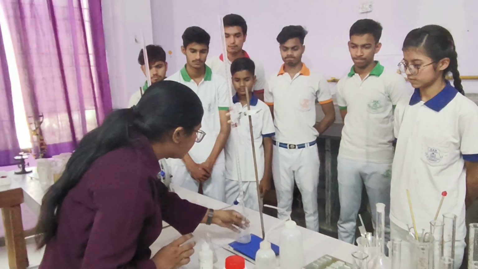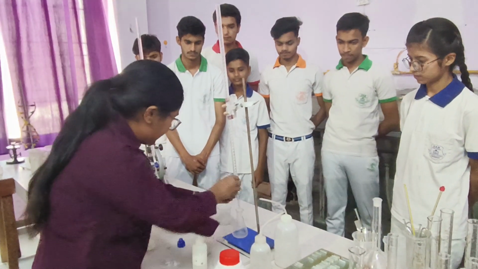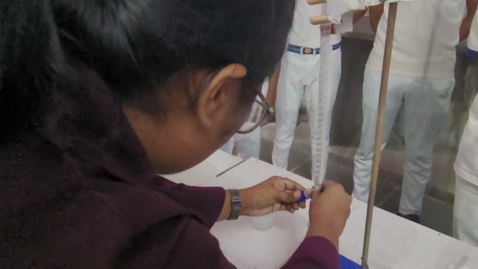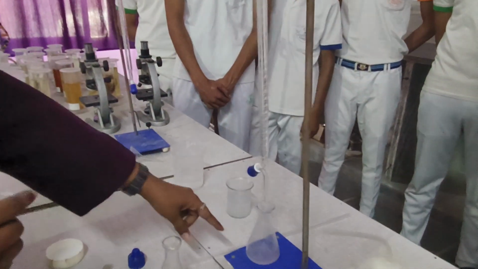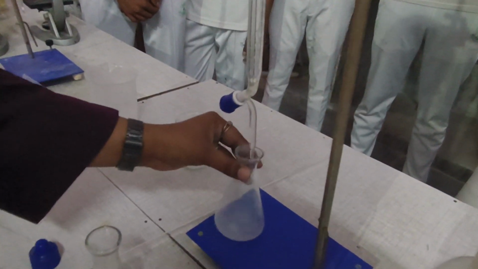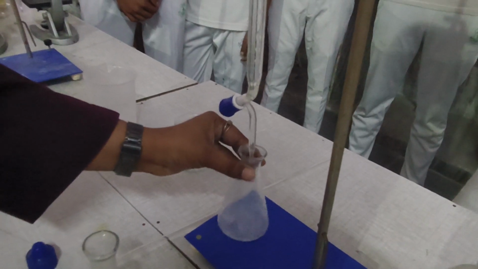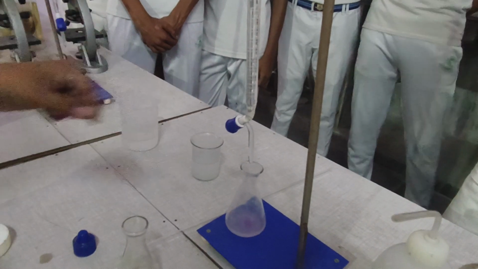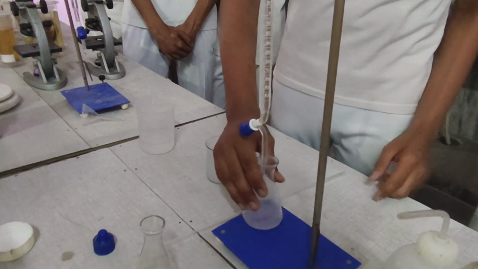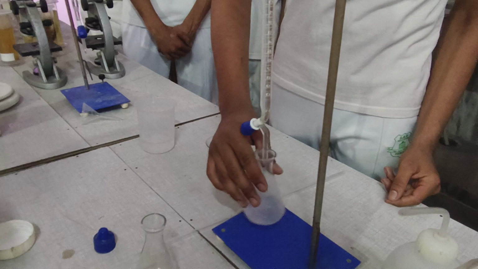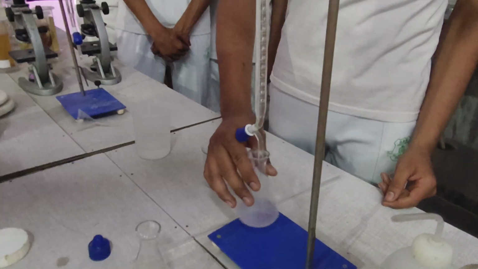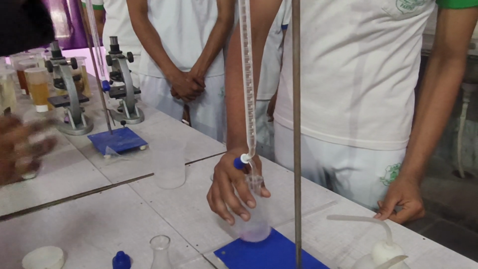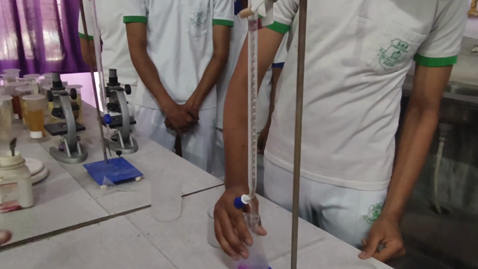Now we will put this into this, and by opening this tap, drop by drop, you can see the pink color in the solution. For that we have to shake this till we get a light pink solution. Shake. What was the initial reading? 6. Now we will shake up to light pink color and we will note the final reading of this solution.